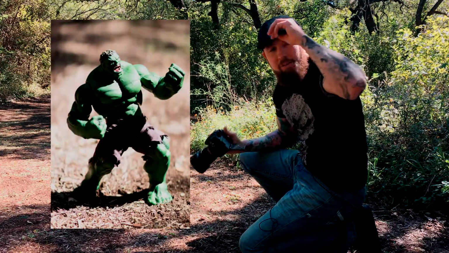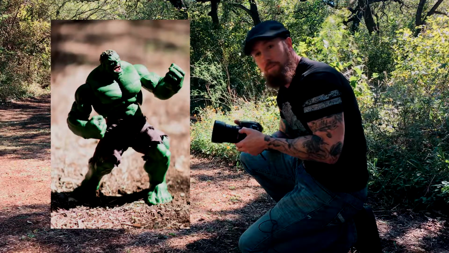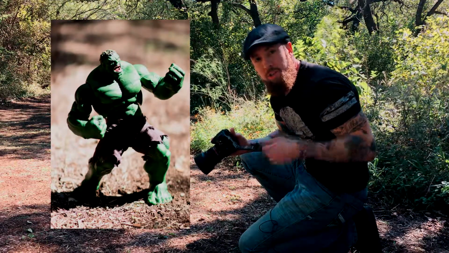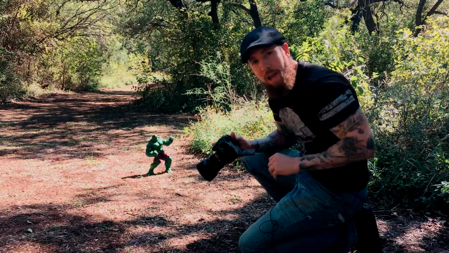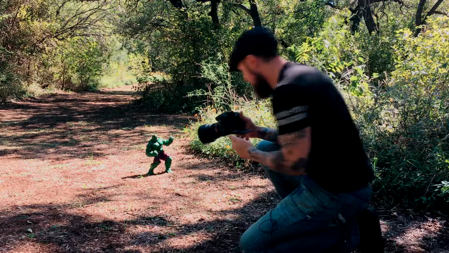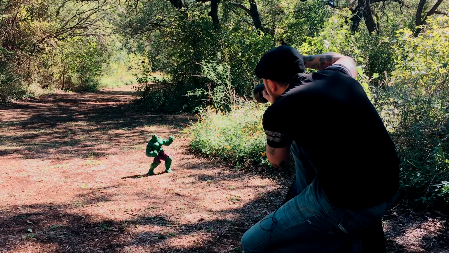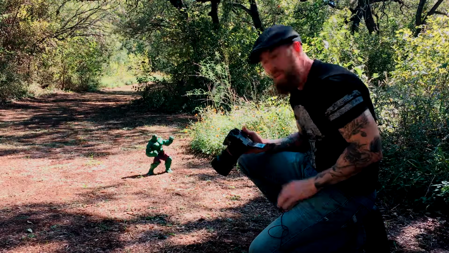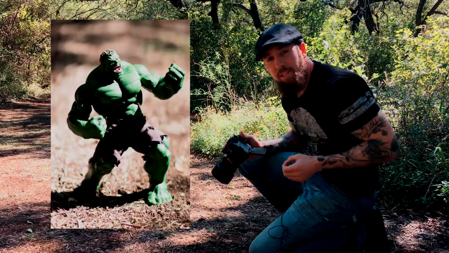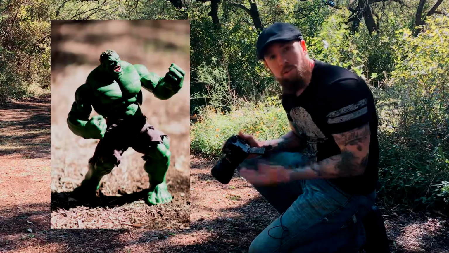Okay, so now at f4, we're really starting to get a more shallow depth of field. Let's go down to our final aperture, which is going to be f1.4, so you can really see the effect of having a wide open aperture. Wow, you can see there's an amazing difference between f1.4 and f16 on the aperture range.